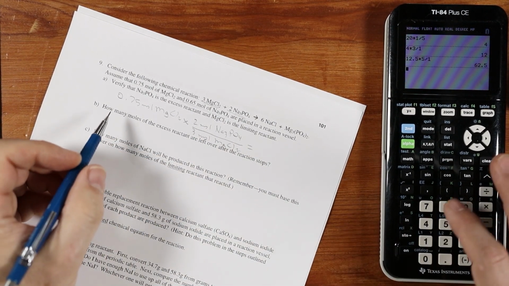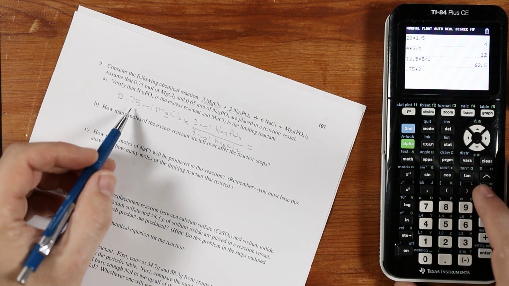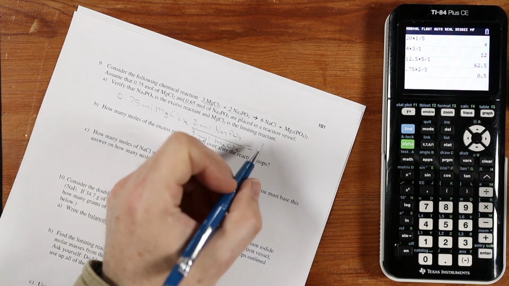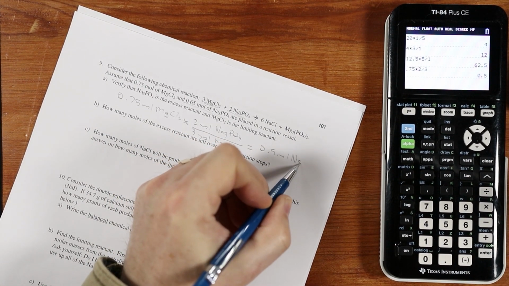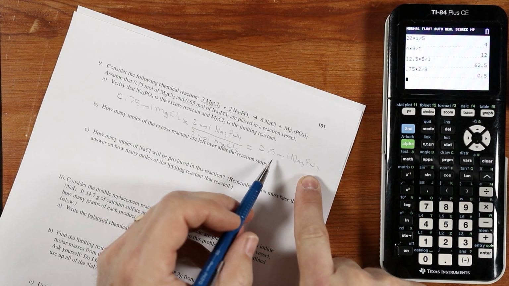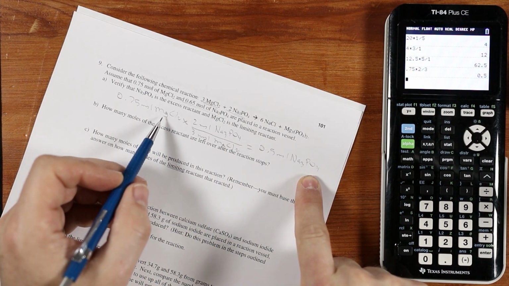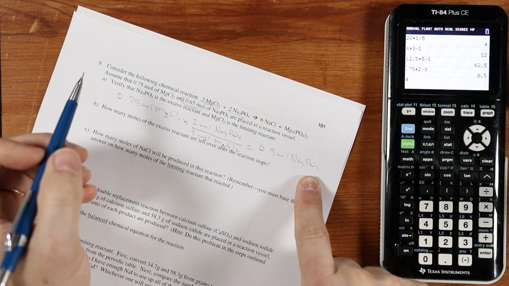So let's plug this in. 0.75 times 2 divided by 3 equals 0.5 moles Na3PO4. This is how much sodium phosphate I need to react with my magnesium chloride. I'm told I have 0.65 moles.